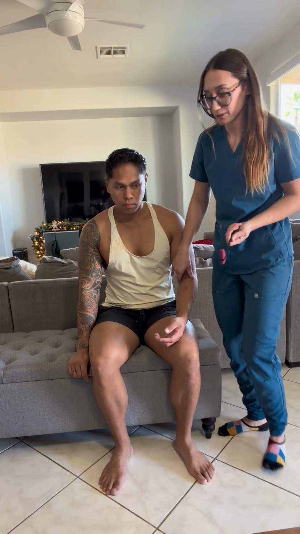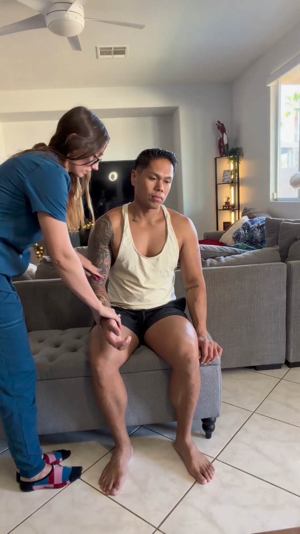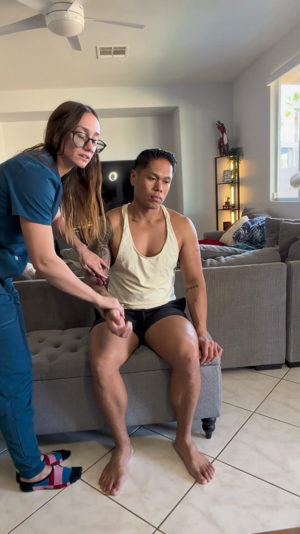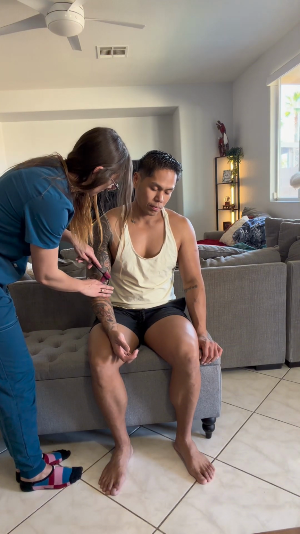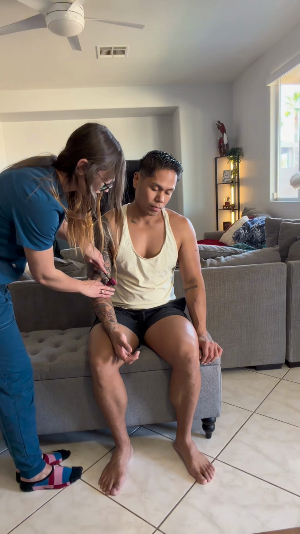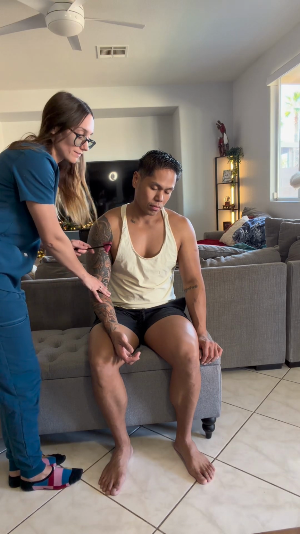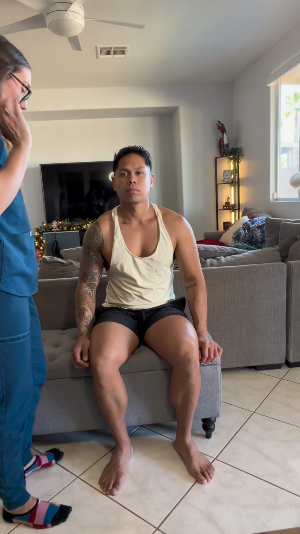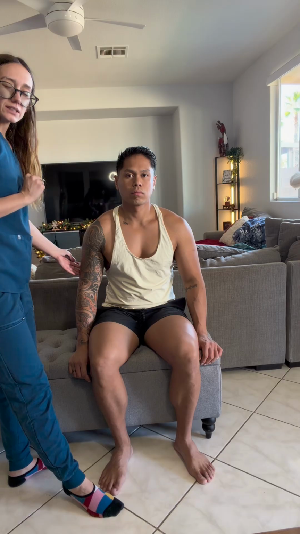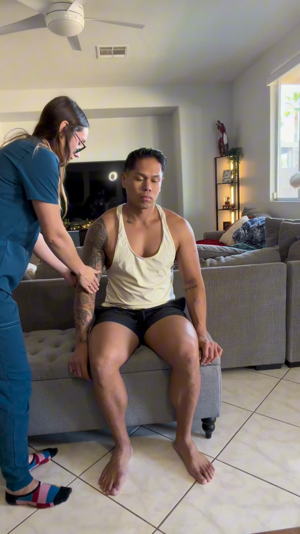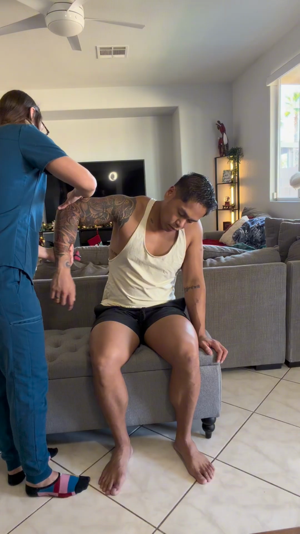Here's like a 1+ response. Do the left side. Oh, and this is also testing C5 and C6. 1+ response on his left side as well. Next, we'll move over to the tricep reflex. This tests C6 and C7. So I'm gonna find his tendon first.